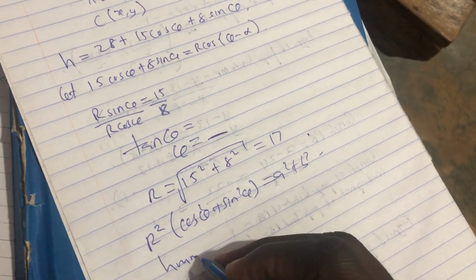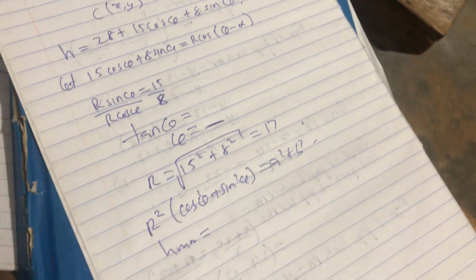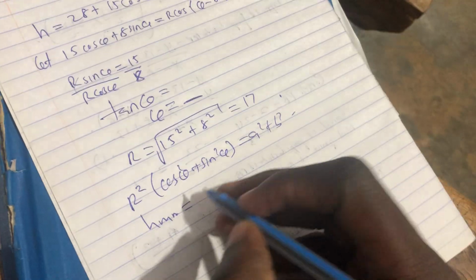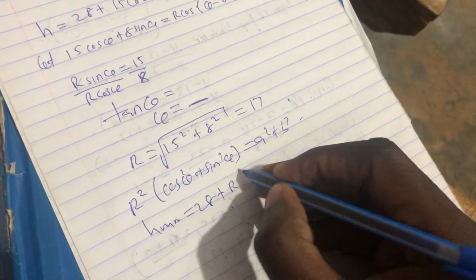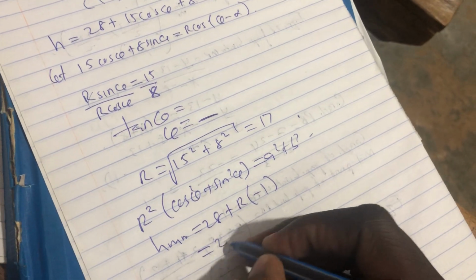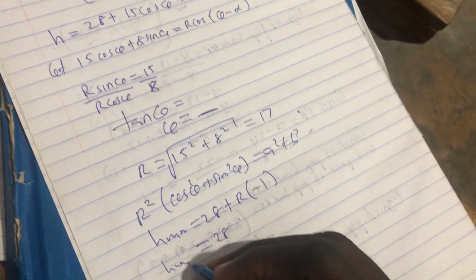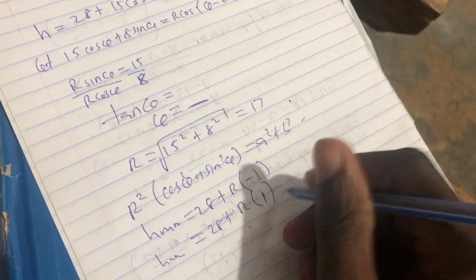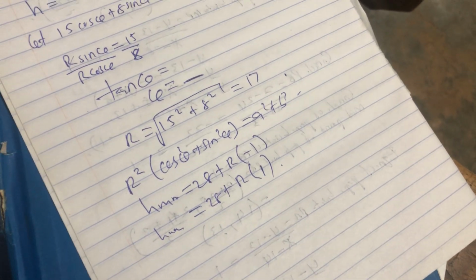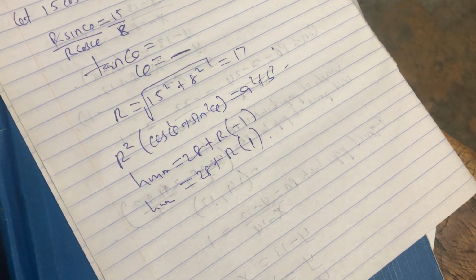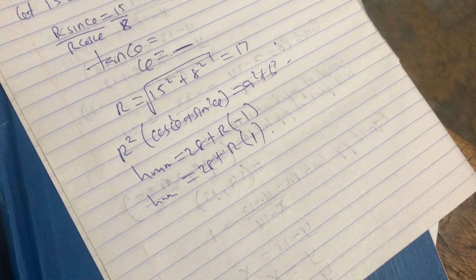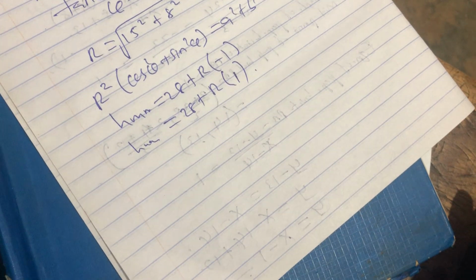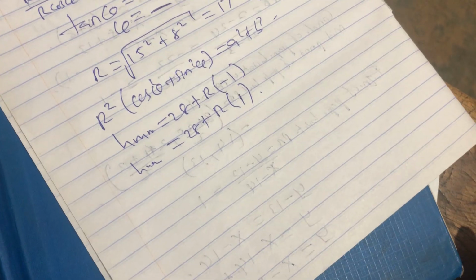And when you get your, how do you call it, H min, when you're calculating your H min, be very keen. H min is going to be calculated from 28 plus your R value times negative 1, and the second one, H max, is going to be 28 plus the R value times positive 1. So you should be well keen about how to calculate, because your max cos is positive 1, min cos is negative 1. So that is all about this item. Hope you have understood it.